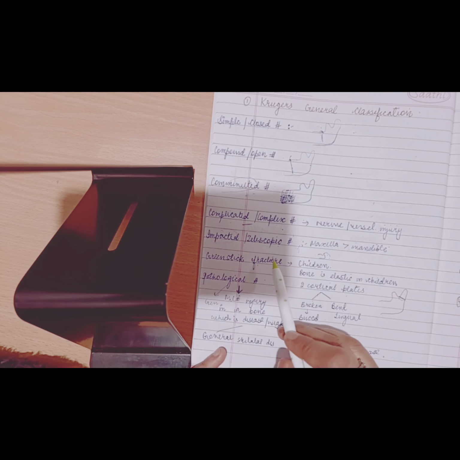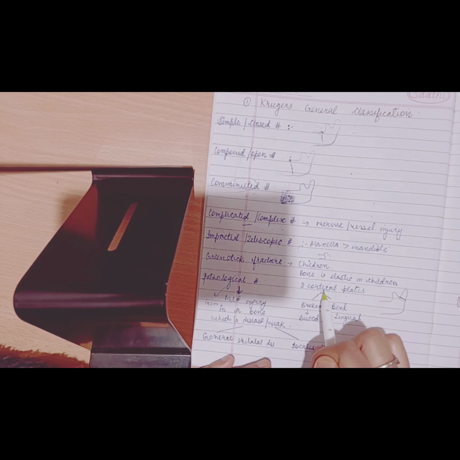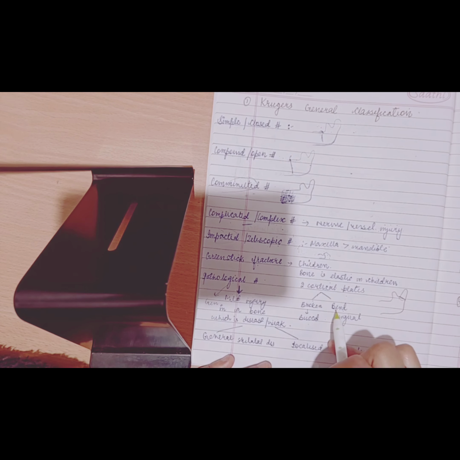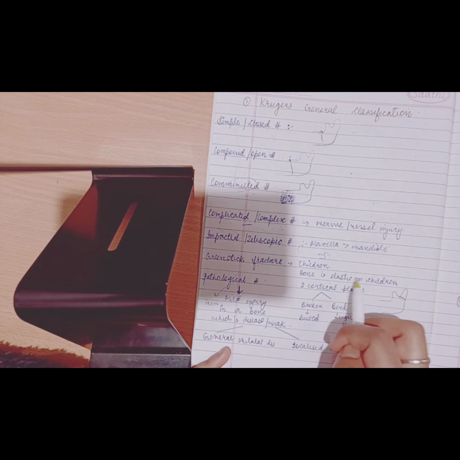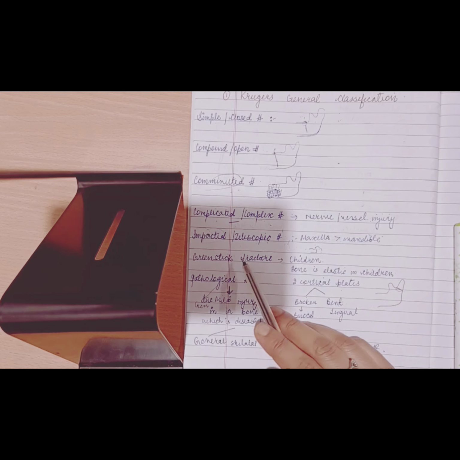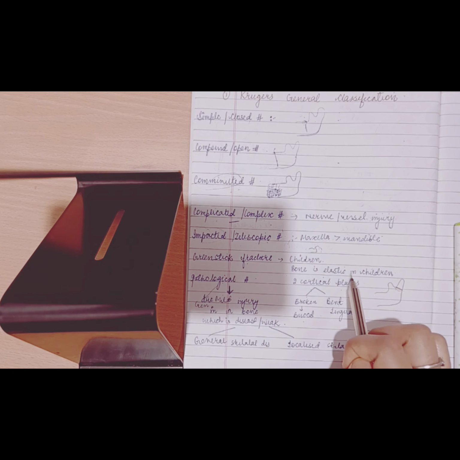Then comes the green stick fracture. It is also called as incomplete fracture, and it occurs commonly in children. Why is it incomplete? Because we know there are two cortical plates, buccal and the lingual. In this, one cortical plate will be broken but the other one will be bent. So this occurs because bone is elastic in children. So green stick fracture is common in children because of the elasticity of the bone in children.